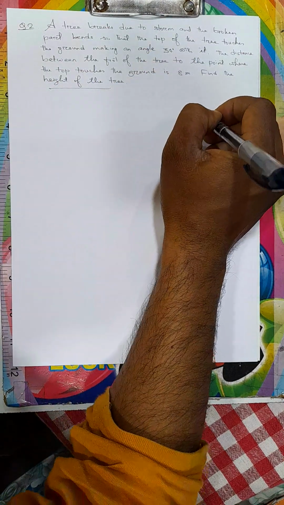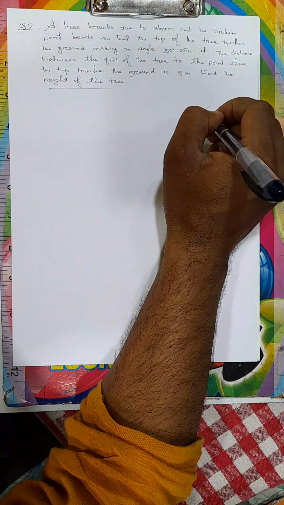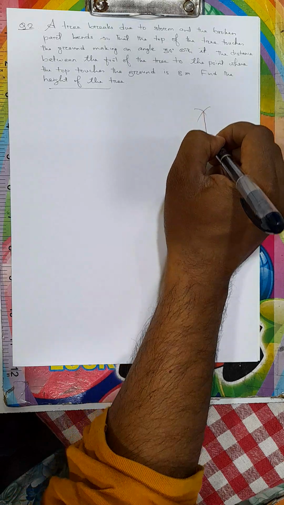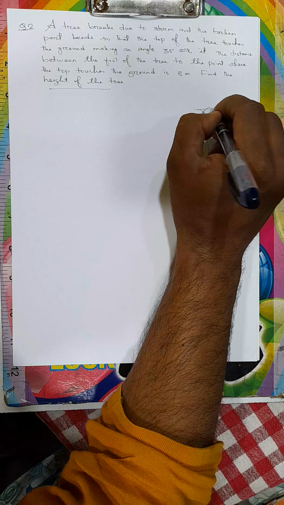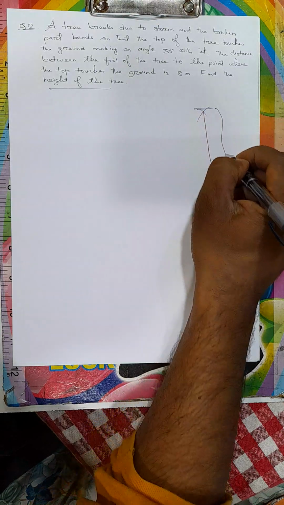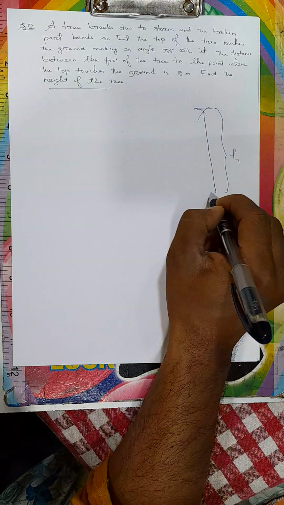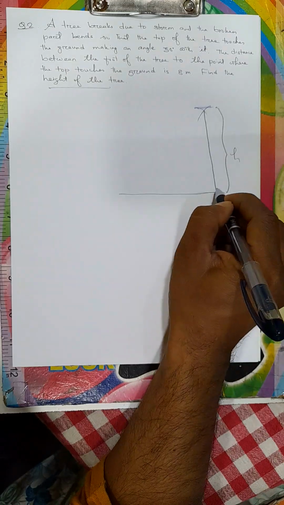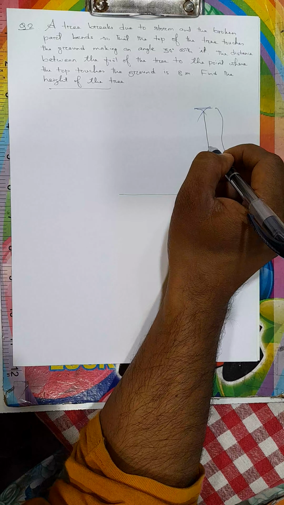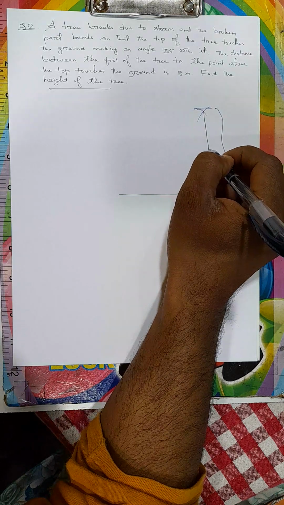So it was a vertical tree, right? Its original height was, say, this is the original height. Suppose let us see, imagine this is the ground level. Suppose now this tree was broken by storm.